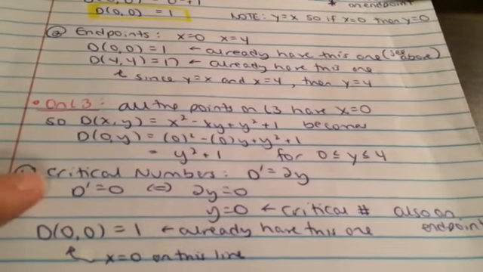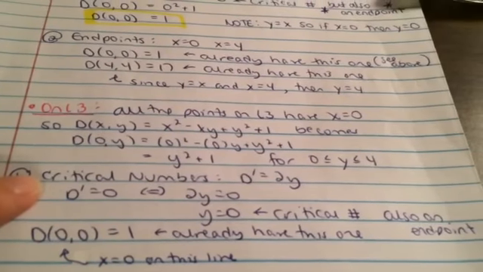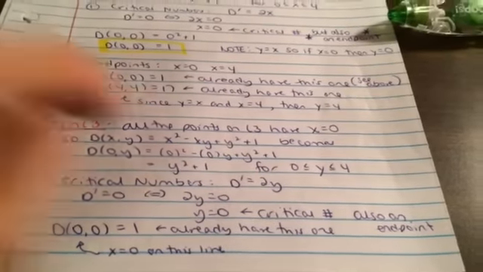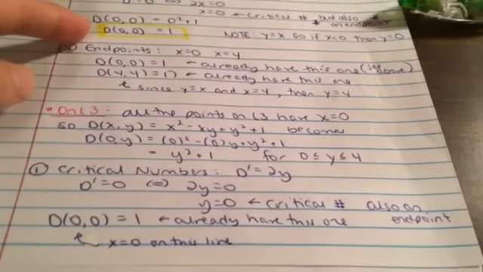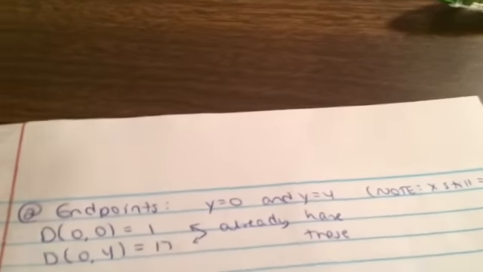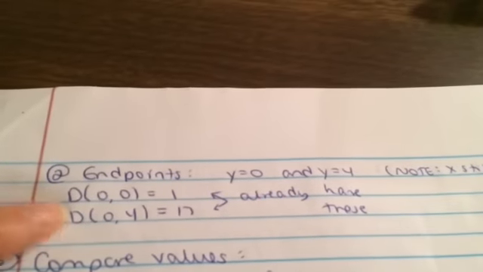You find the critical numbers by taking the derivative and setting it equal to 0. Again, I got 0, which is also an endpoint. I already had it from up here, so I don't need it again. And then, hold on, turn the page. The endpoints, I already had both of those, so I didn't do them again.